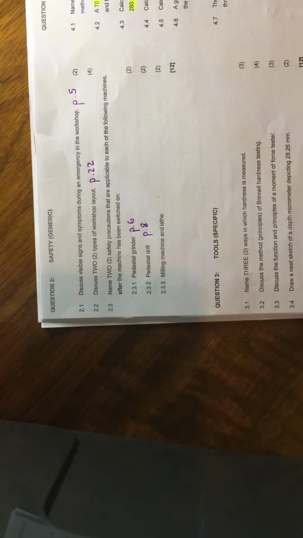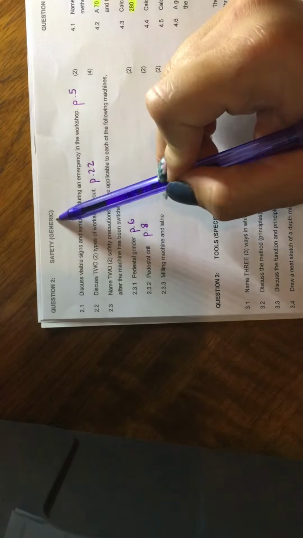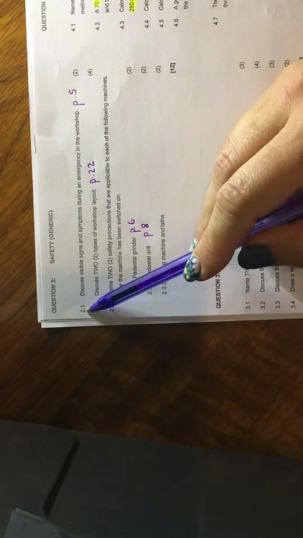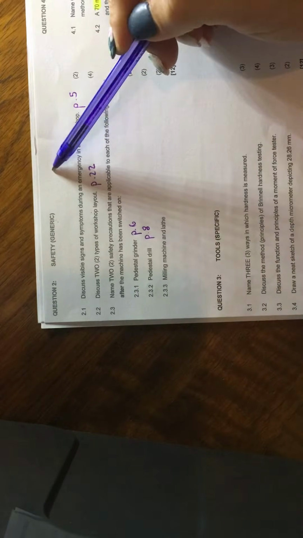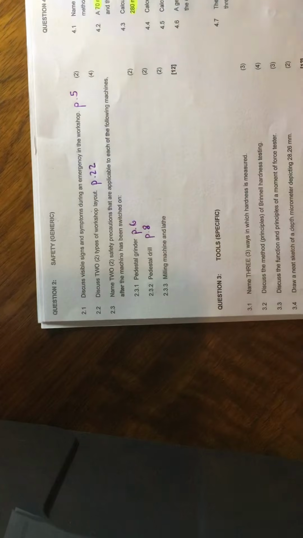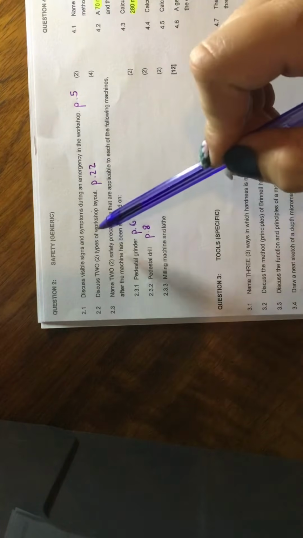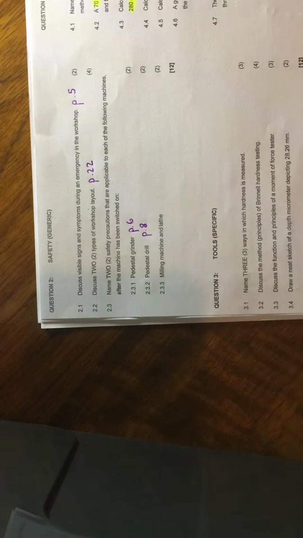Hello grade 12s, let's quickly look at question 2, which is about safety, and this is a generic topic, which means that all the specializations do it. Question 2.1 says discuss visible signs and symptoms during an emergency in the workshop. So this actually falls under the examination procedure. We have to look if the environment is safe and what happened.